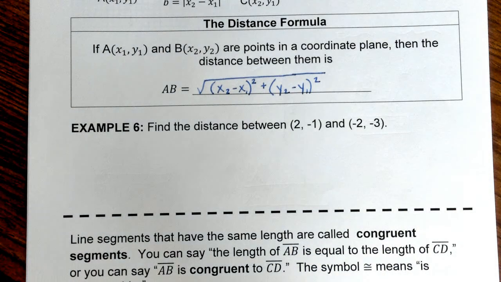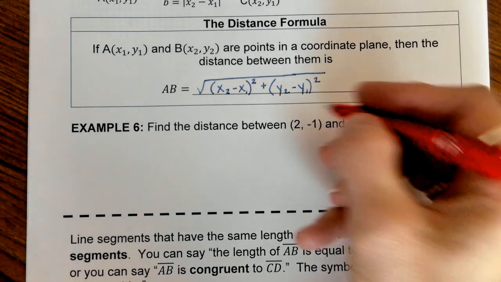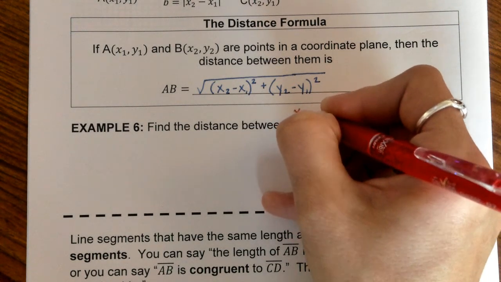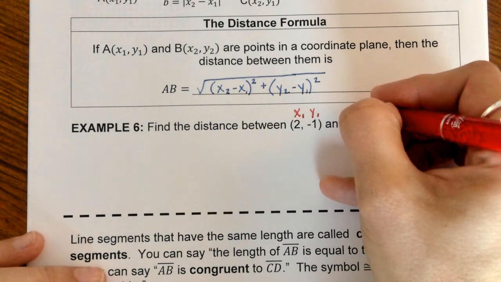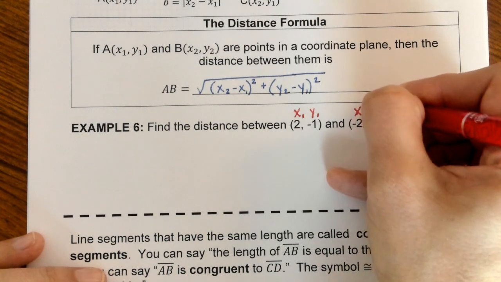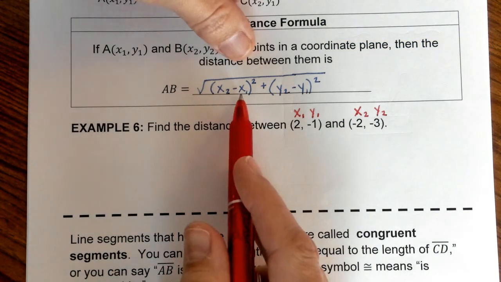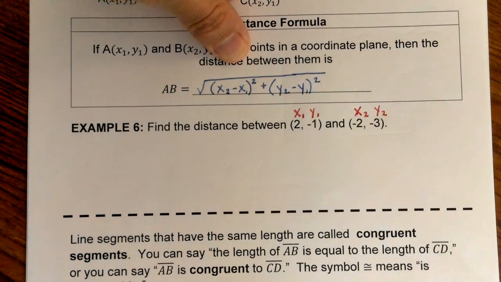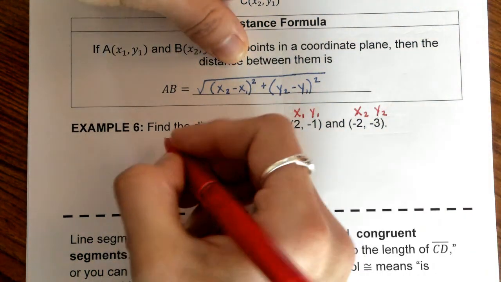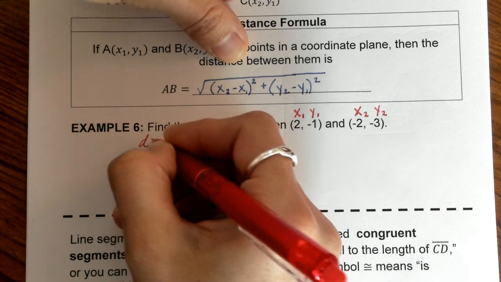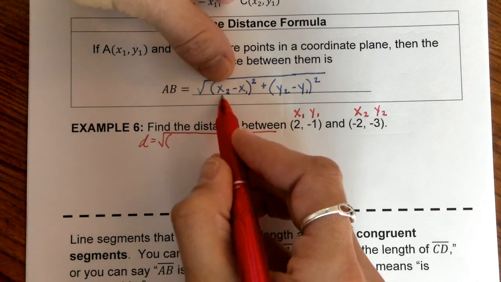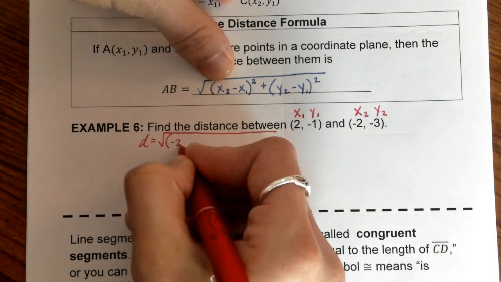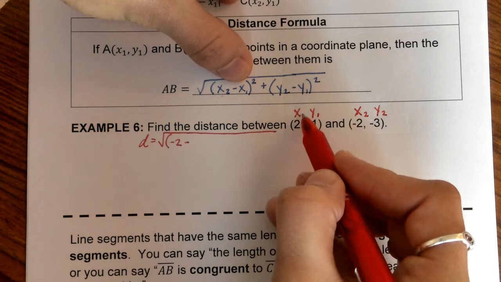So here are our coordinates. I need to find the distance between these. So what I'm going to do is label them x1, y1, x2, y2. My first set of coordinates, here's x1 and y1, because it's the first set of coordinates written. So that's number 1. My second set, I'm going to label as x2, y2. Then when I go to fill in my formula, we're looking for the length, the distance between these, so we just put d for distance. We're going to do the square root of, we're going to plug in x2, which was negative 2, minus x1, which was 2.